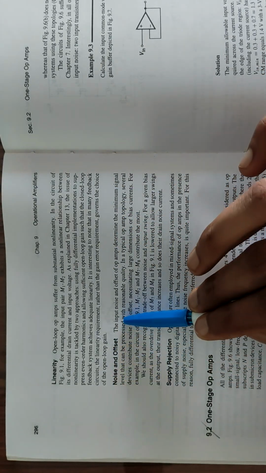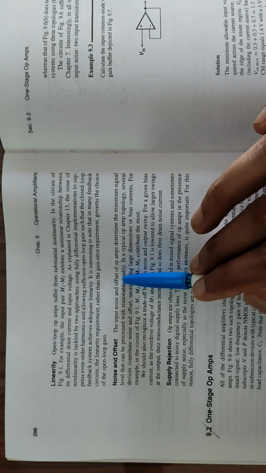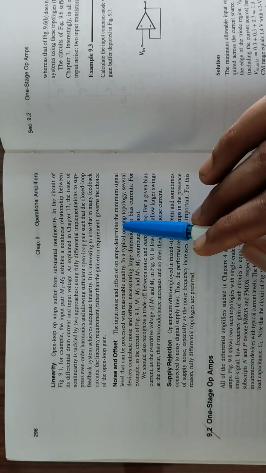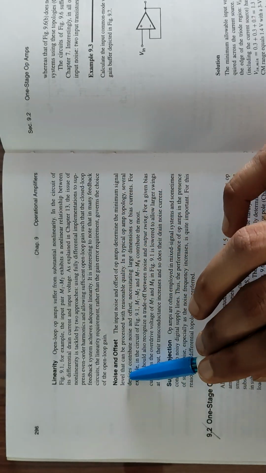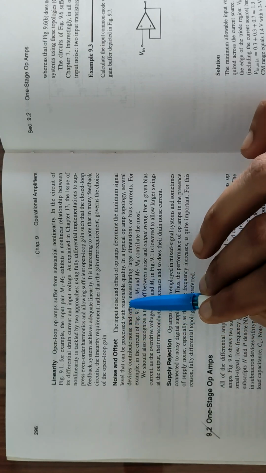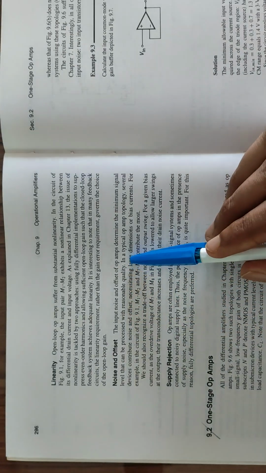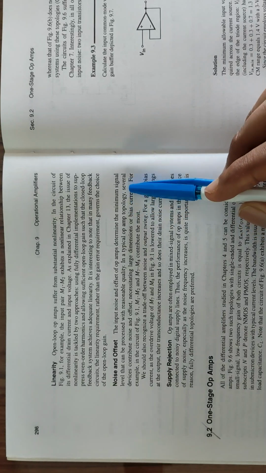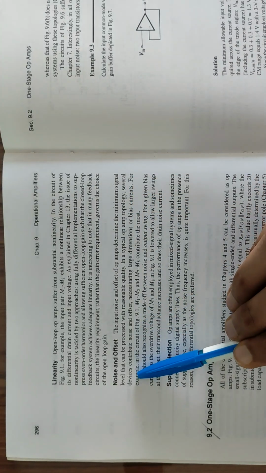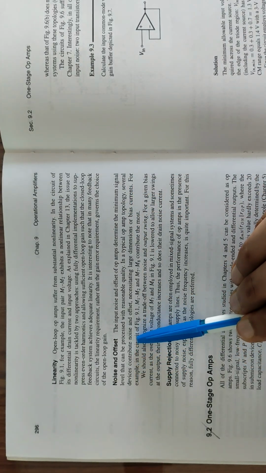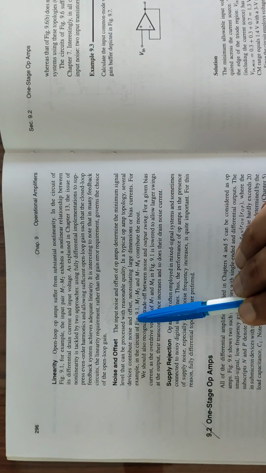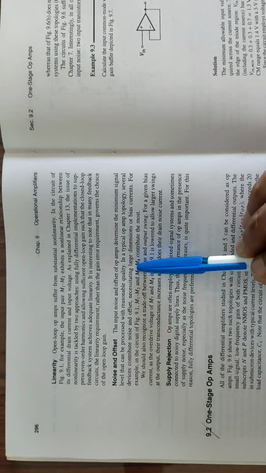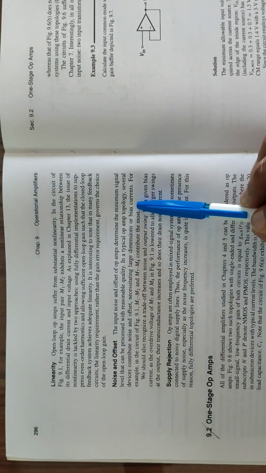Noise and offset. The input noise and offset of op-amps determine the minimum signal level that can be processed with reasonable quality. In a typical op-amp topology, several devices contribute noise and offset, necessitating large dimensions or bias currents.